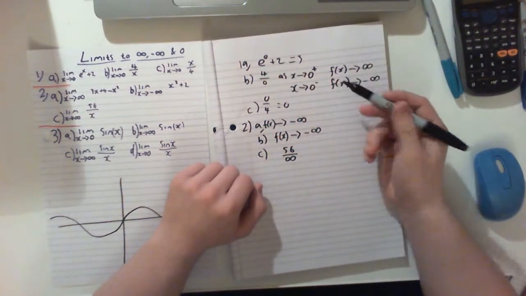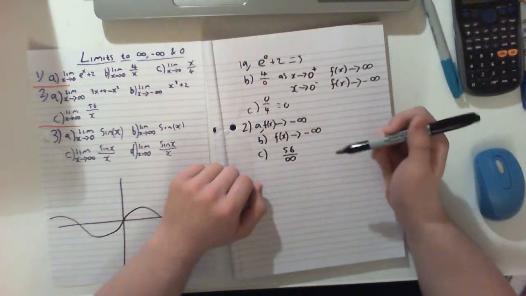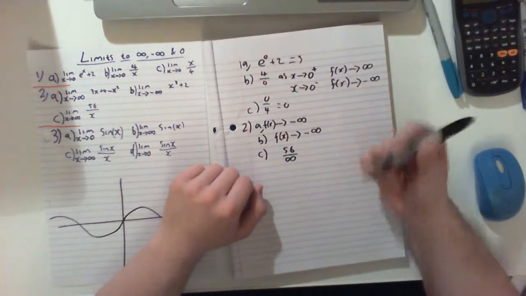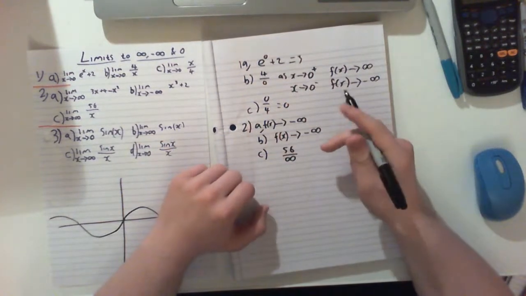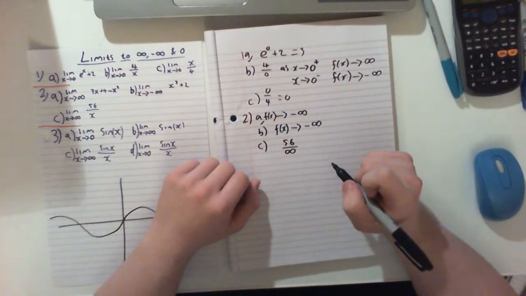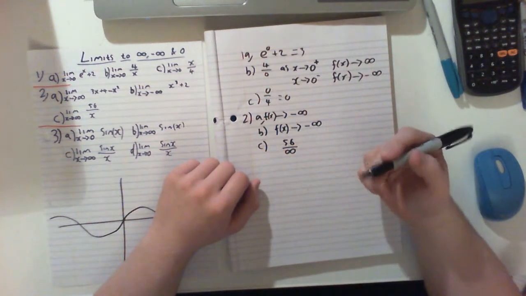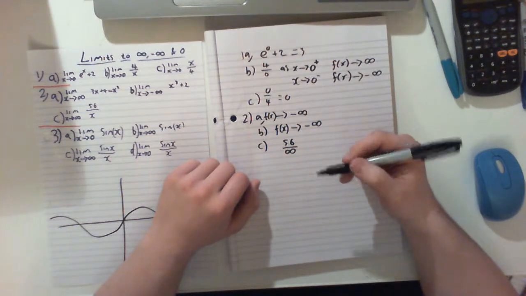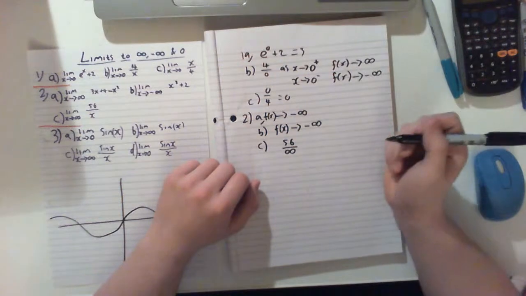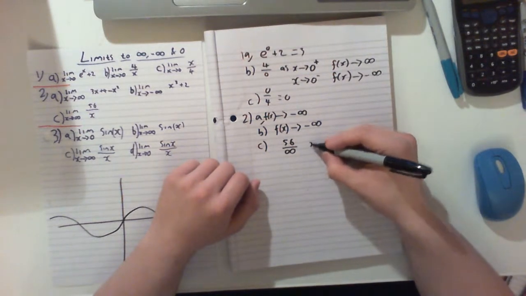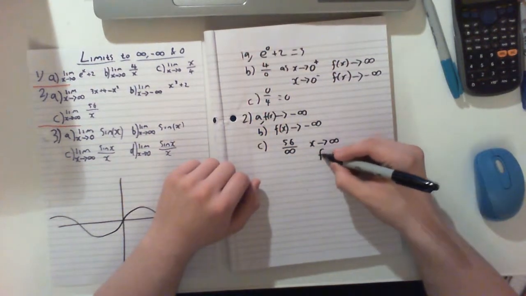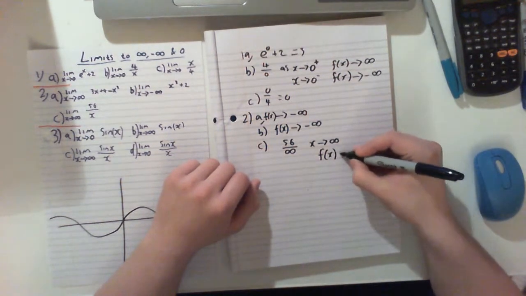And notice that when we're doing something over 0, we are considering sign, but for infinity we don't have to consider which side we approach it from, because we only approach infinity from one side. And anything that's divided by infinity is such an infinitely small value, because infinity is infinite, that this can be considered 0. So as x goes to infinity, our function f of x goes to 0.